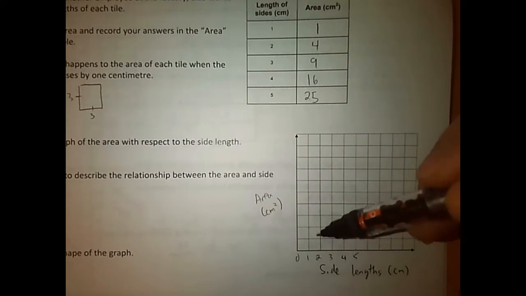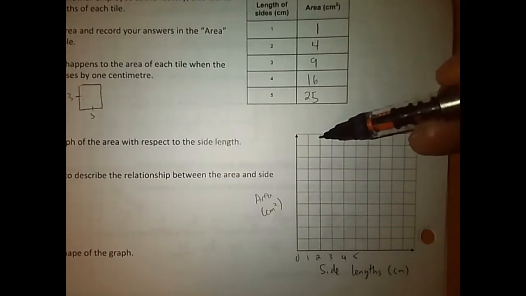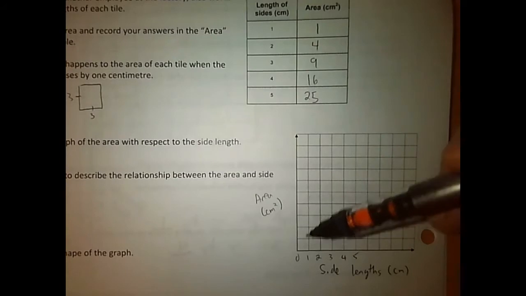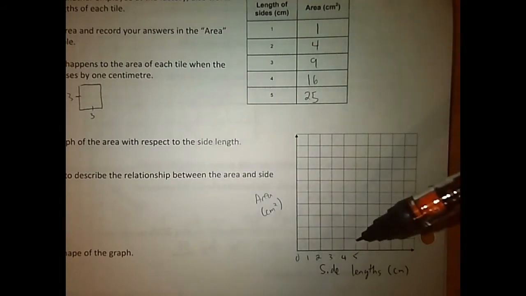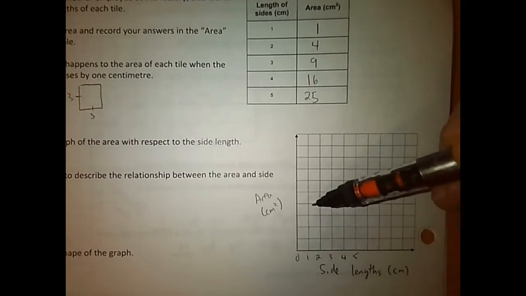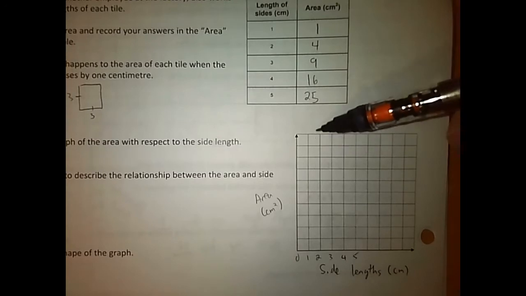What if I went up by twos? 2, 4, 6, 8, 10, 12, 14, 16, 18, 20. That also doesn't incorporate the last one. So going up by twos won't work either. What if I went up by like tens? 10, 20, 30, 40. Okay, that's way too big of a scale. So what if I went by threes? 3, 6, 9, 12, 15, 18, 21, 24, 27, 30.